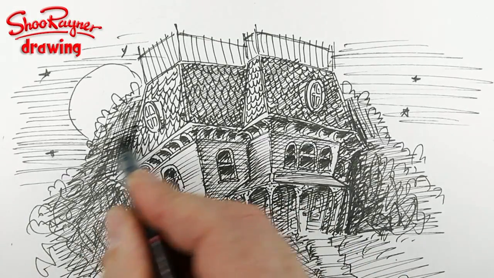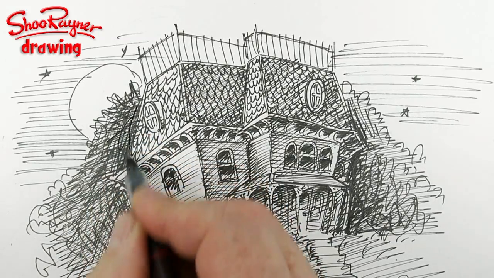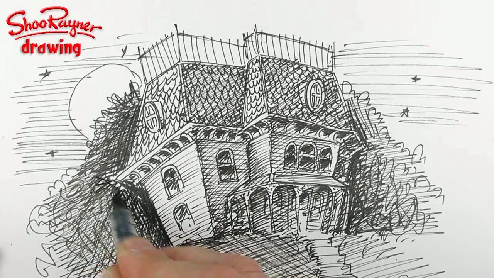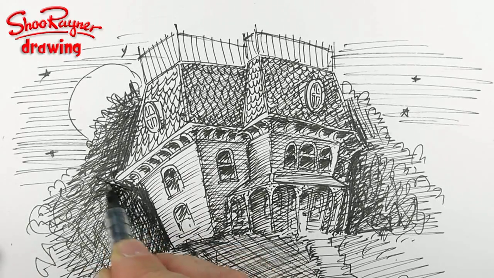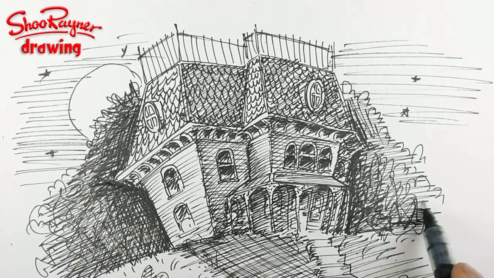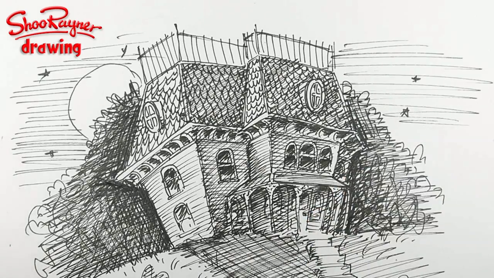Oh, I'm still not happy. I want to put more in around there. I just want to make that really much darker. I'm just looking at it in the camera really for the first time. Make it much, much darker around there. There. I hope that gives you some idea anyway.